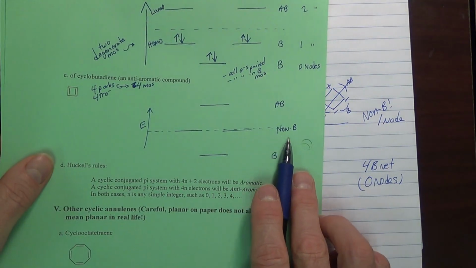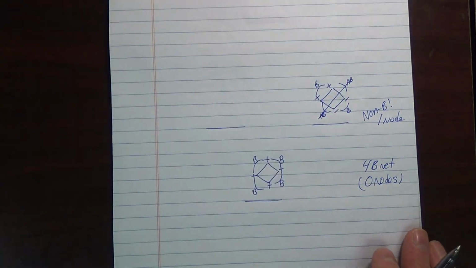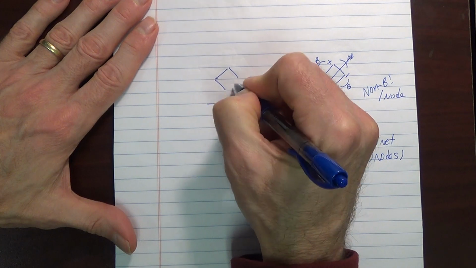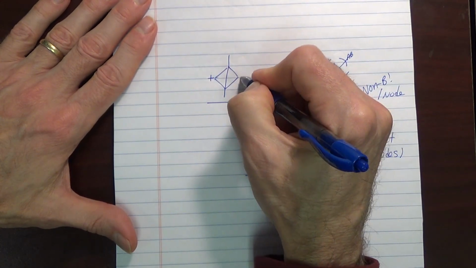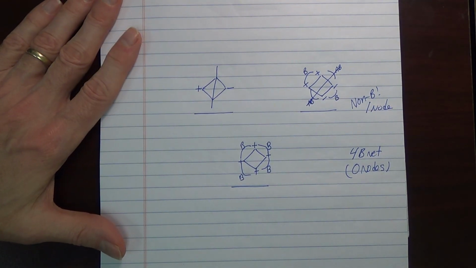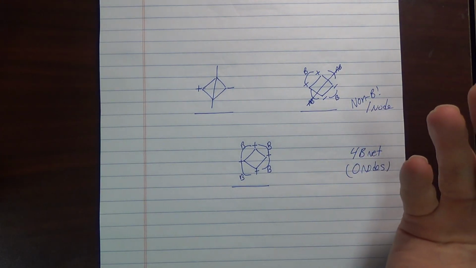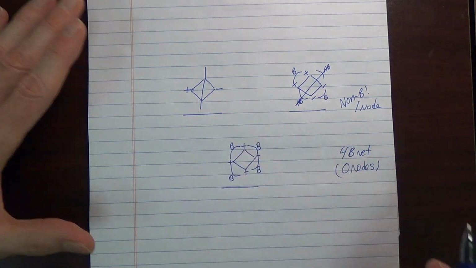Right? Those fall on the energy midline. There's another way to have just 1 node, and that is to come through here. And there is neither bonding or anti-bonding.